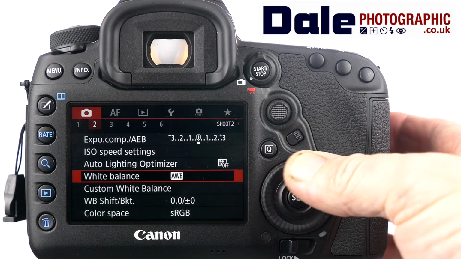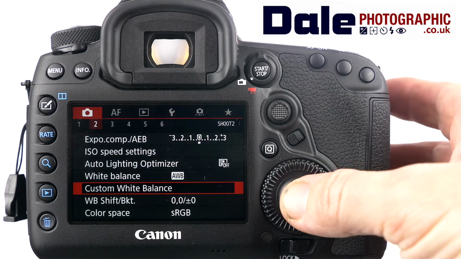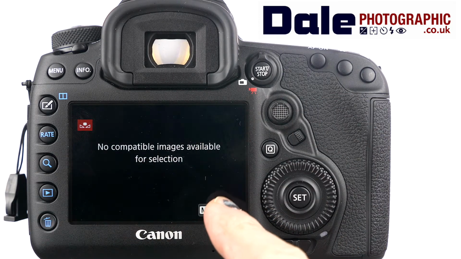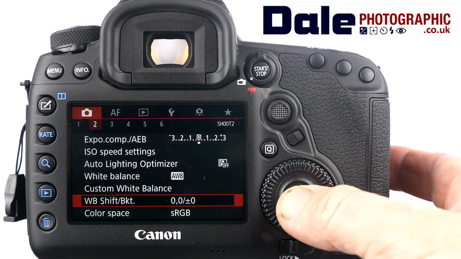This is the custom menu setting for the white balance. You basically take a picture of a grey card or something white and you set it, and then when you've set it you can go in and tell it you want it to be your white balance. So it's quite advanced, but if you just YouTube custom white balance help, then you'll find out how to do that. But there's the setting, and then we've got the white balance shift.